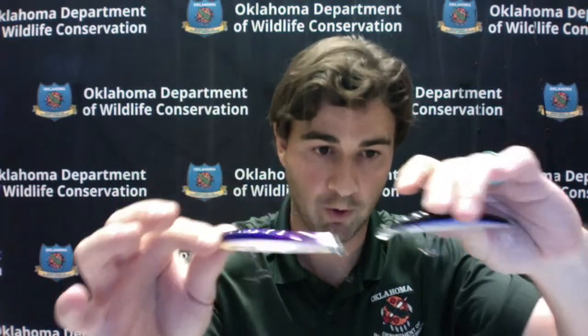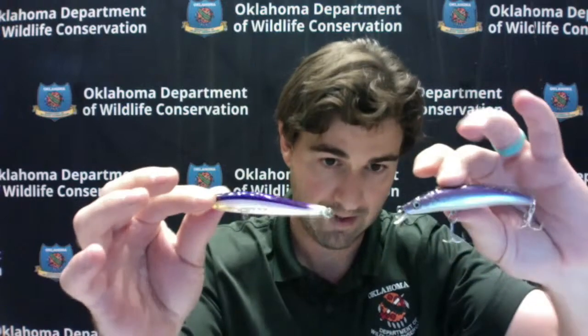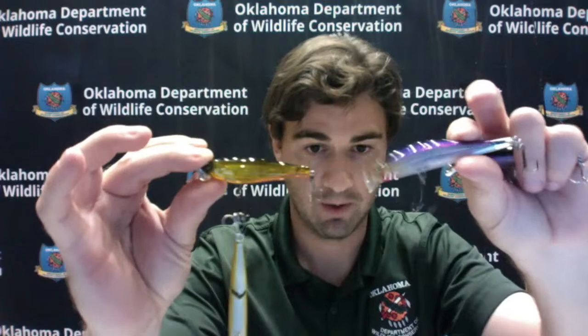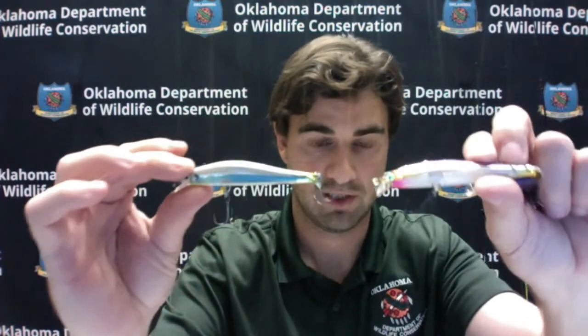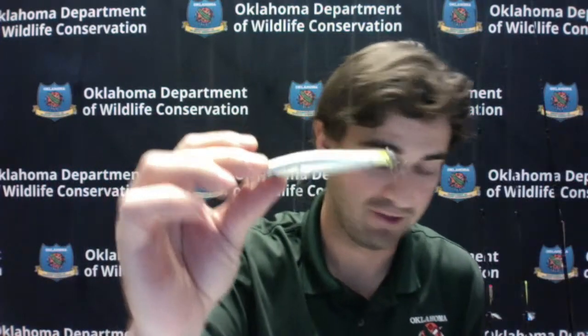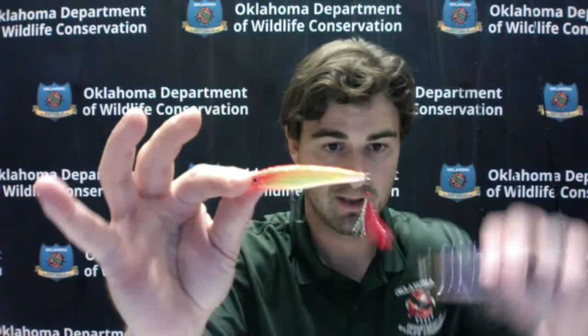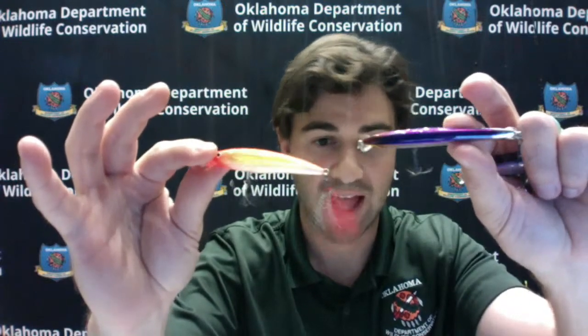Bright colors, purple backs like this are always tried and true. Some golds, something like this. These are always really good colors no matter where you're fishing. And then just our basic shad, flashy things with lots of oranges, pinks, purples, yellows, something like this. So, very flashy, bright colors.